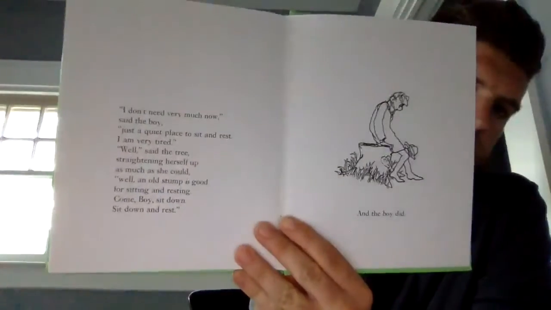"I don't need very much now," said the boy, "just a quiet place to sit and rest. I am very tired." "Well," said the tree, straightening herself up as much as she could, "well, an old stump is good for sitting and resting. Come, boy, sit down and rest." And the boy did. He's not much of a boy anymore. He looks like a man, an old man now. And the tree was happy.